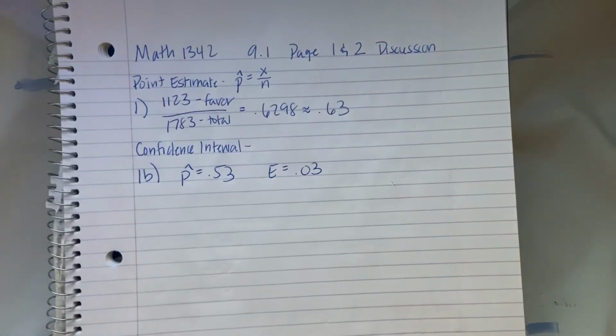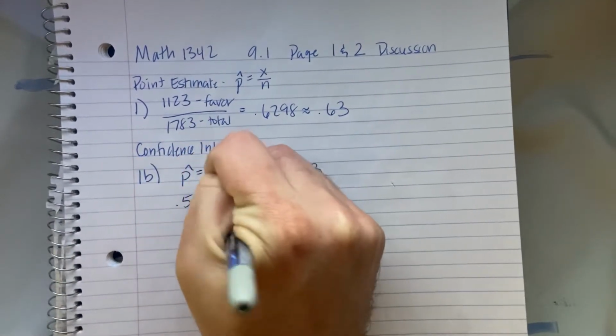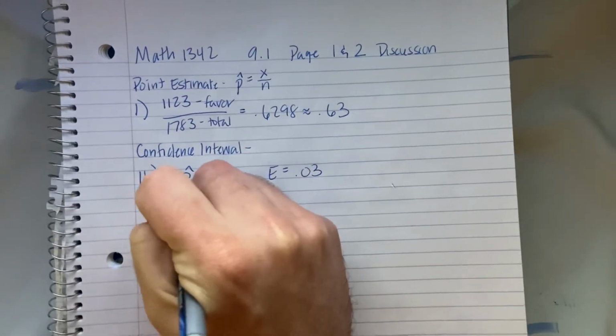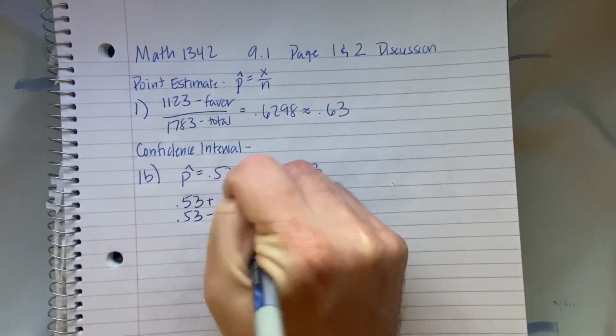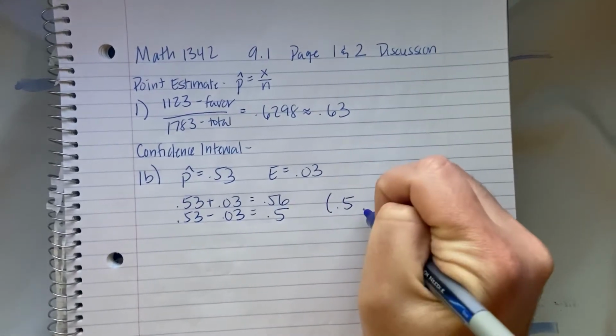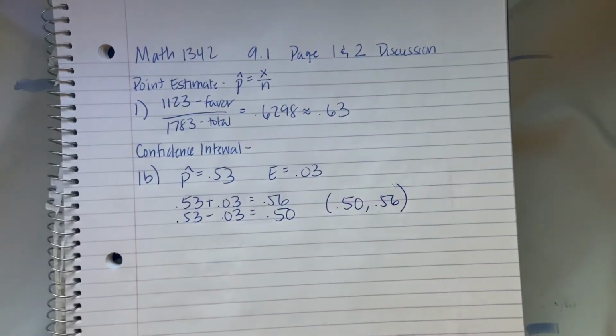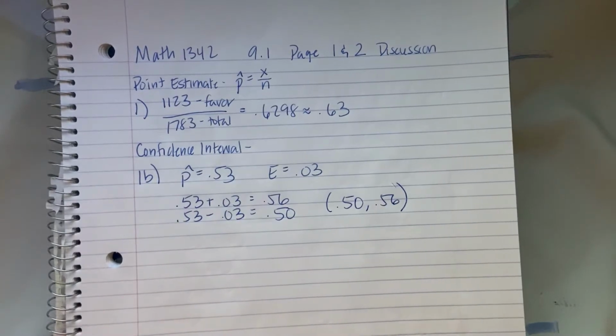To find the confidence interval, you are basically asking, what's the upper bound of my interval and the lower bound? So I have to add or subtract. 0.53 plus 0.03 is 0.56. 0.53 minus 0.03 is 0.50. Now we can put that in interval form: my lower bound 0.50 to 0.56. And that is my confidence interval, from lowest to highest: we're fairly certain that between 50 and 56% of the people actually favor candidate A.